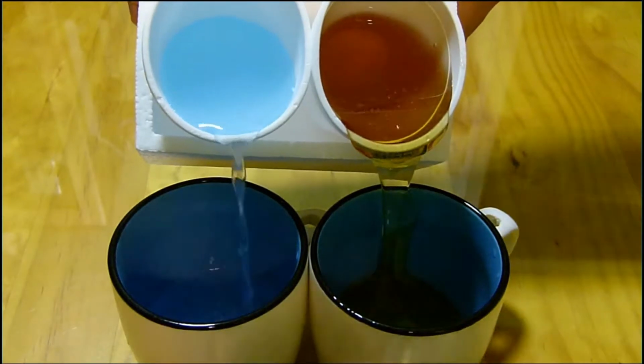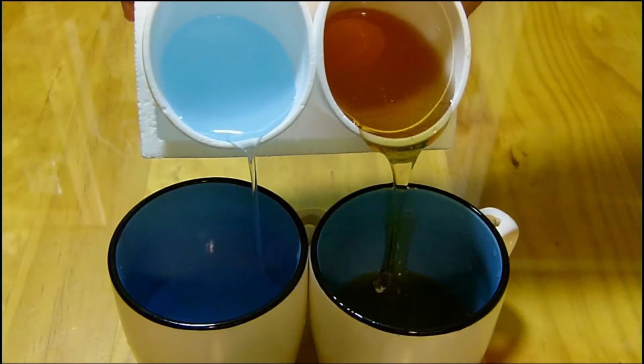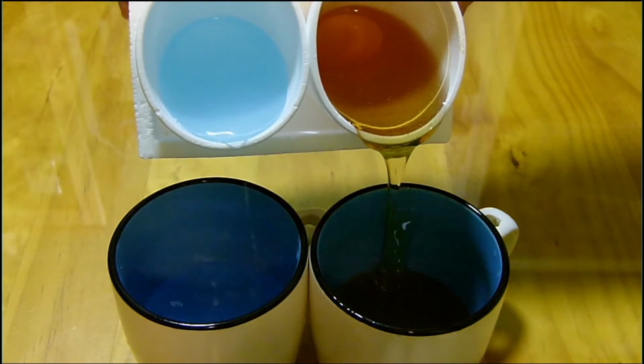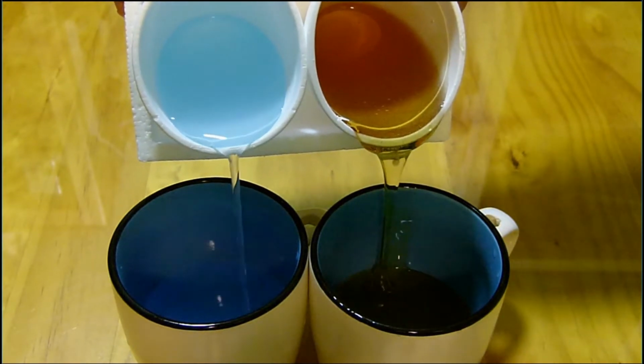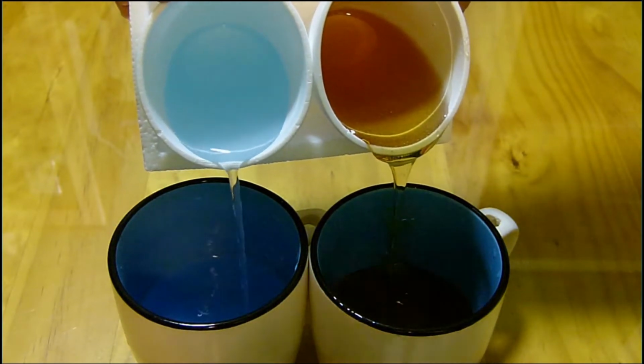In this experiment, water will be colored blue for visualization purposes. Look at the shape of honey and water flow. By comparison, honey has a smooth shape while water has a rough shape. This is due to honey being more viscous than water.